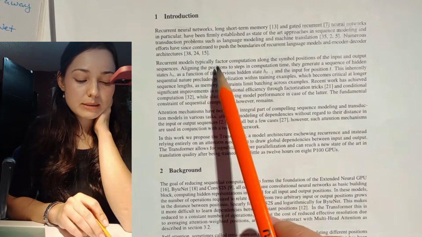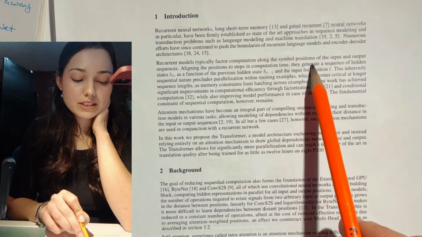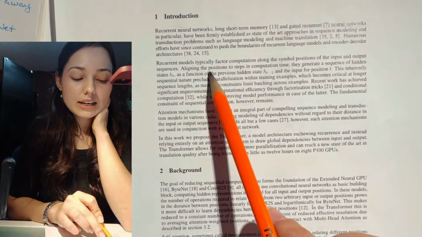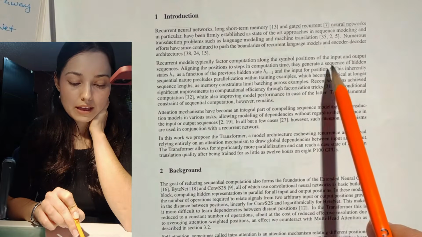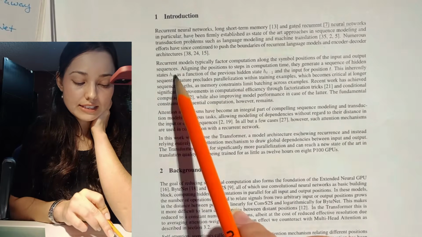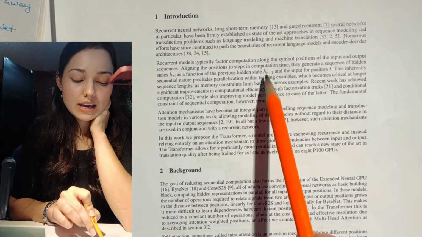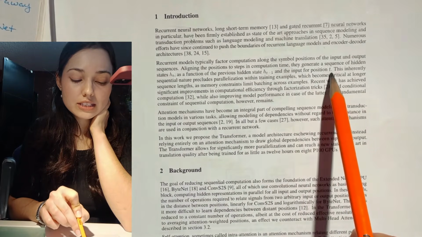Recurrent models typically factor computation along the symbol positions of the input and output sequences, aligning the positions to steps in computational time. They generate a sequence of hidden states, ht, as a function of the previous state, ht-1, and the input for position t.